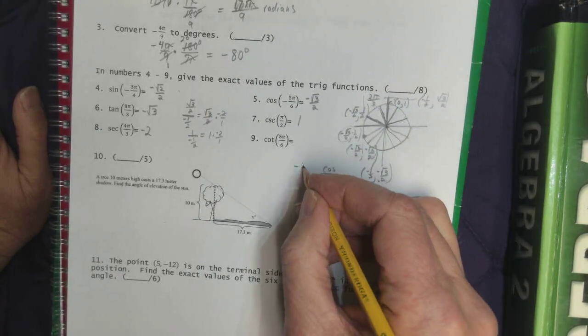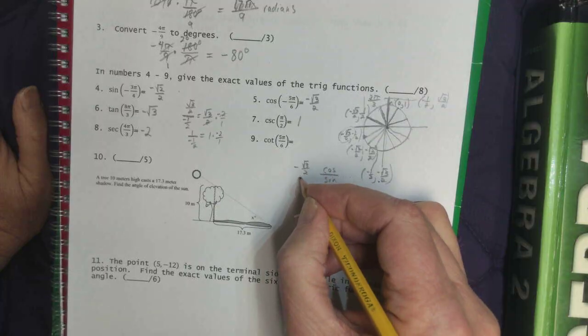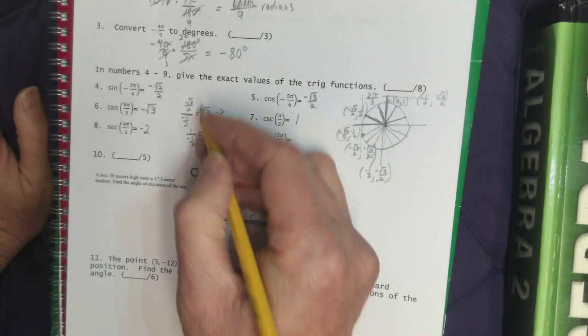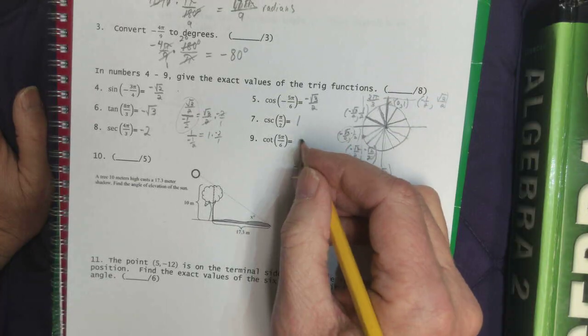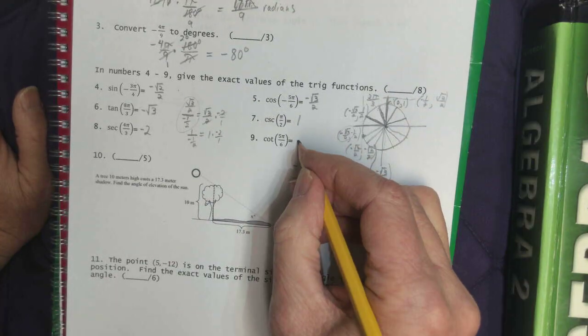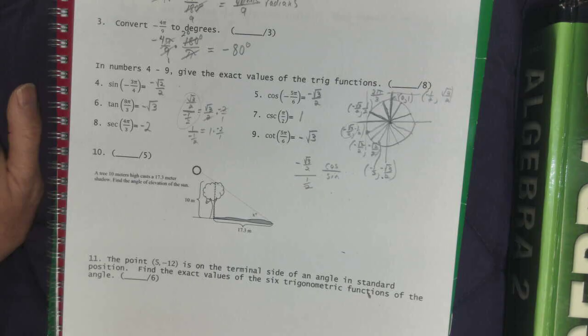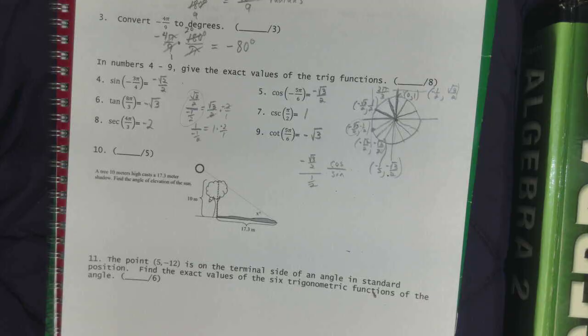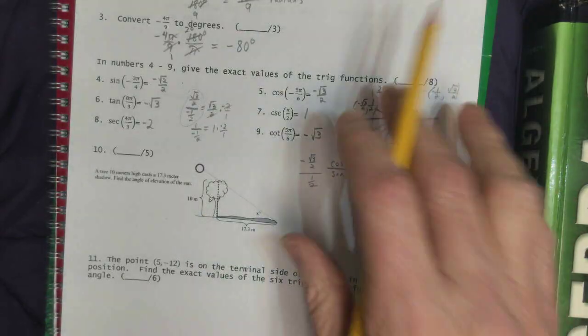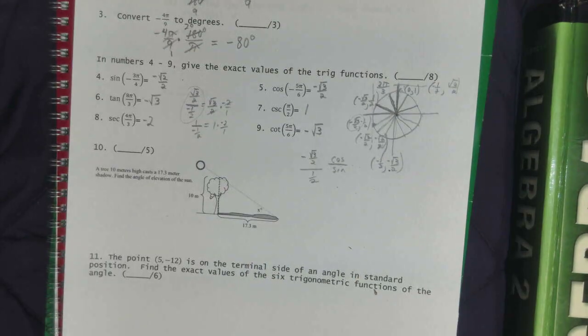And so we'll have negative square root of 3 over 2 over 1/2. We're going to do the same thing here. So that's going to be negative square root of 3 on that one. So just have your unit circle handy and be ready to evaluate those things.